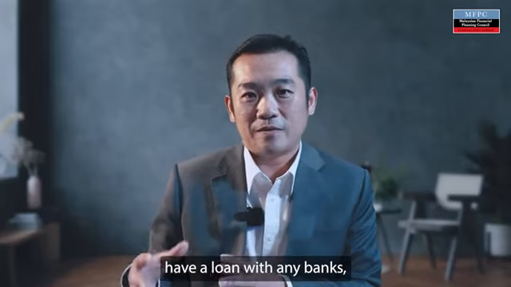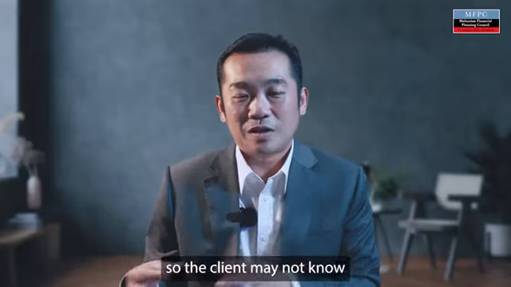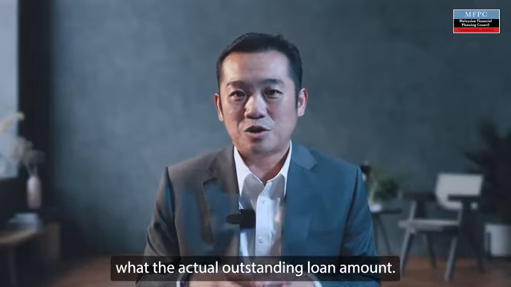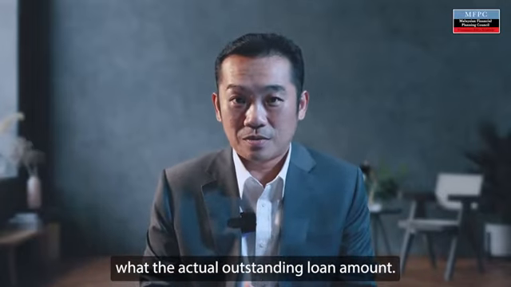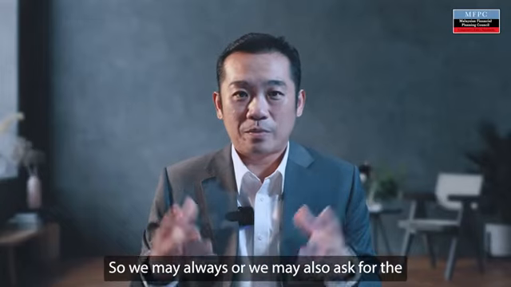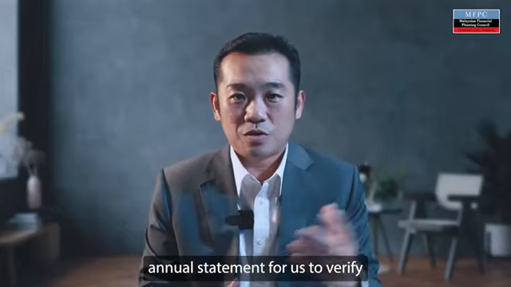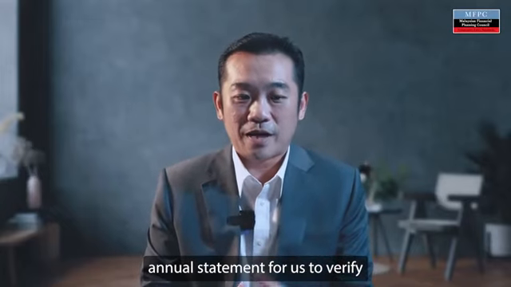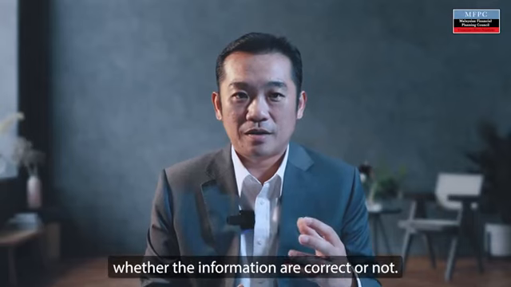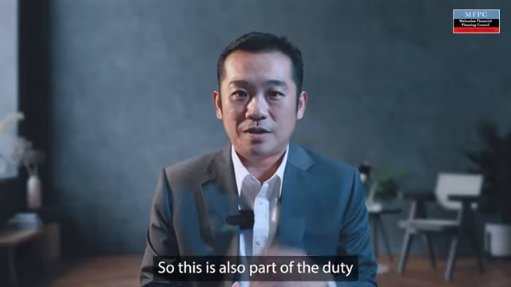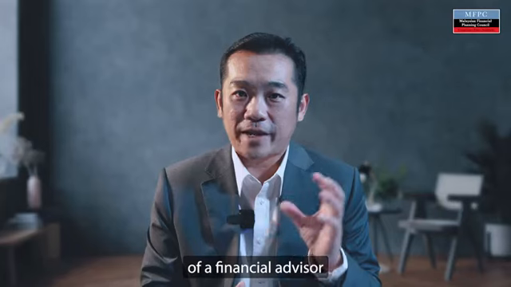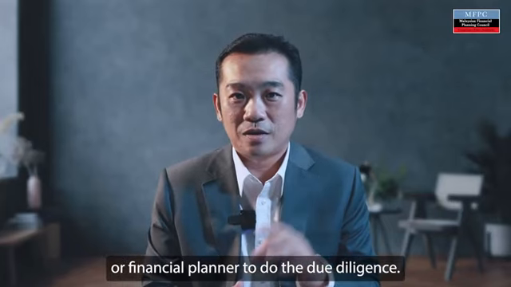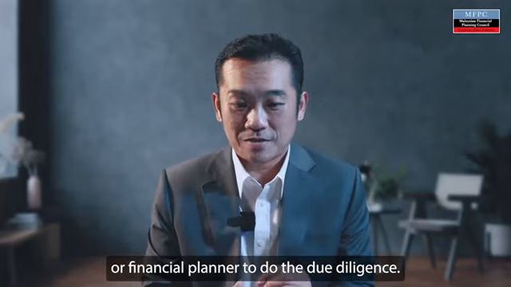If the client has a loan with a bank, the client may not know the actual outstanding loan amount. So we may also ask for the annual statement to verify whether the information is correct or not. This is also part of the duty of a financial advisor or financial planner, to do the due diligence.